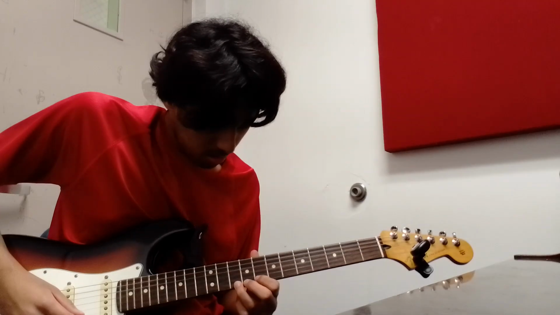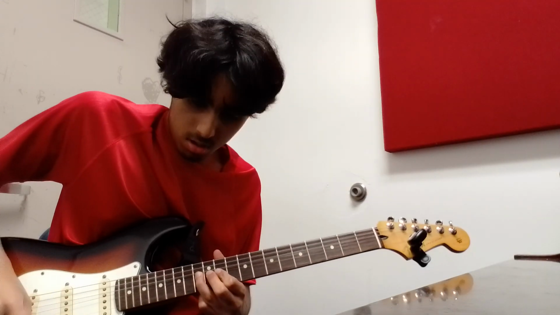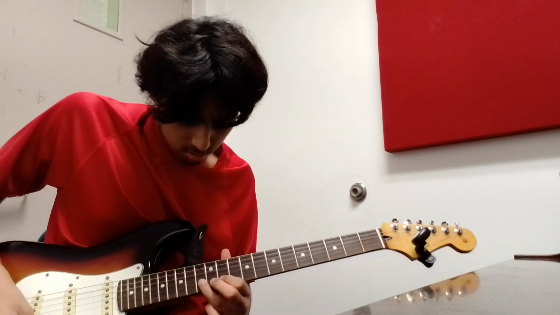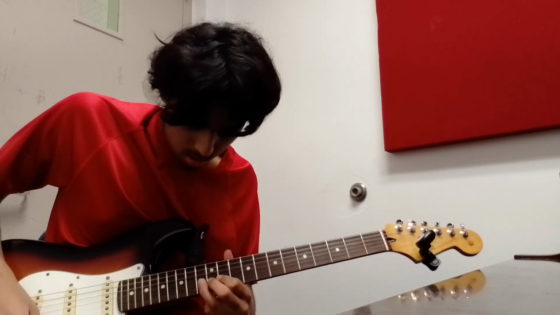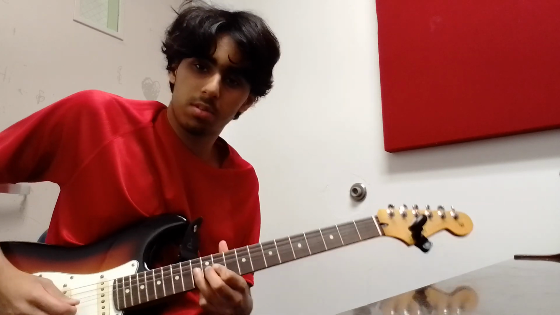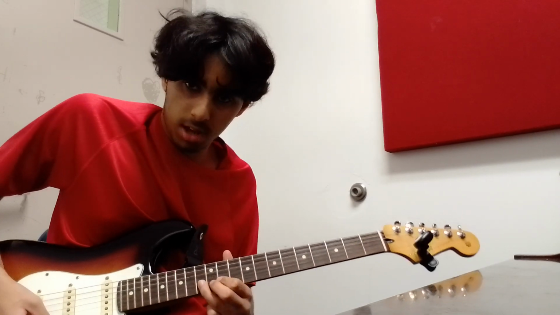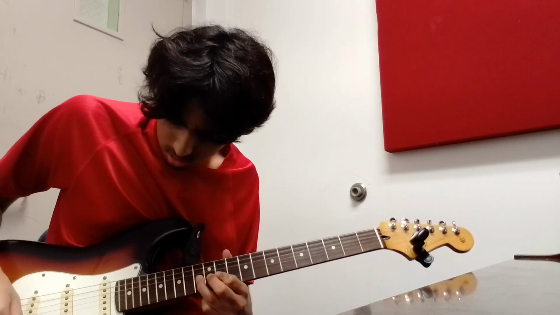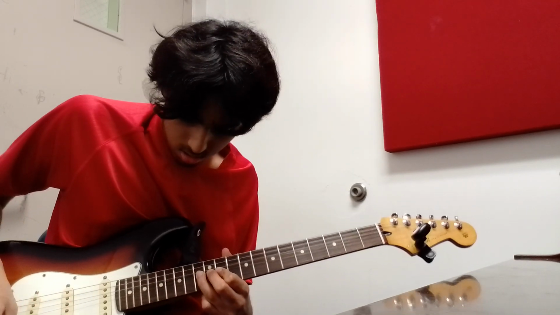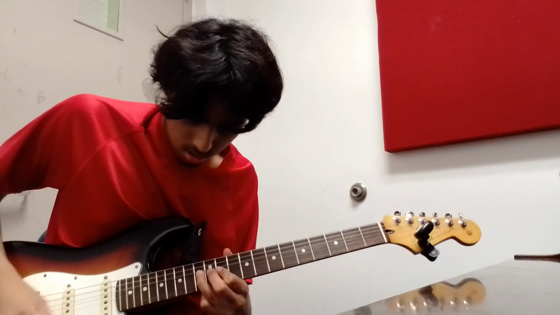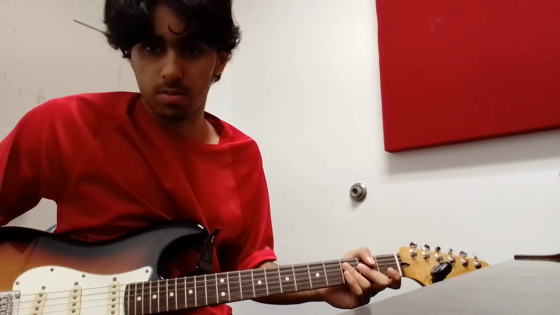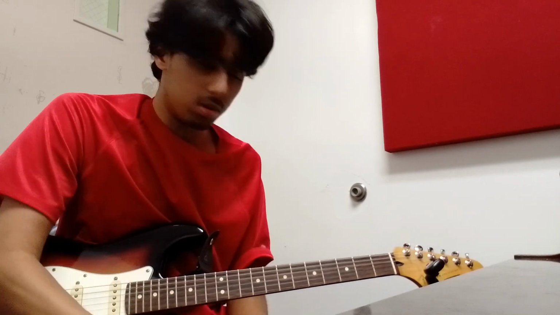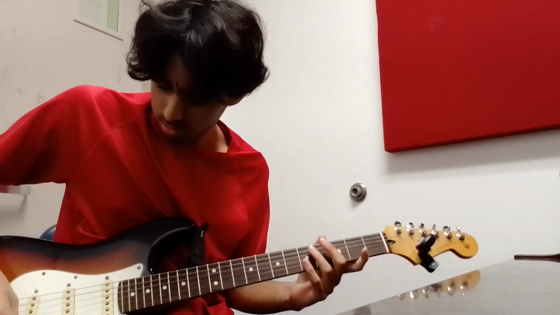So at the start he just does this, something like that. He's doing a pre-bend on the 13th fret of the B string with the volume down, and then as he's bringing the bend back to its normal position, he brings the volume up, so like this. That gives a crying effect, almost like the guitar is weeping or crying, and that's the mood, the atmosphere of the song, so it fits.